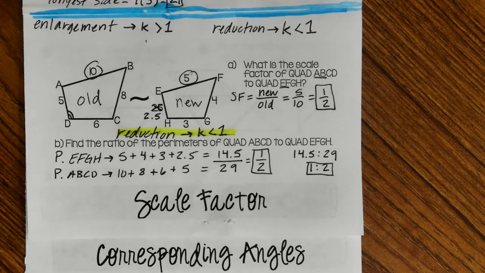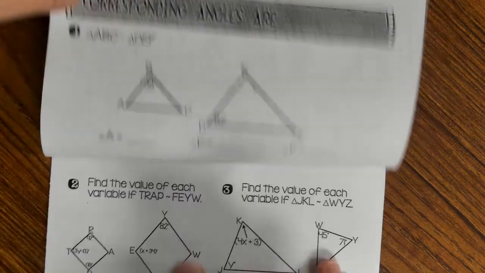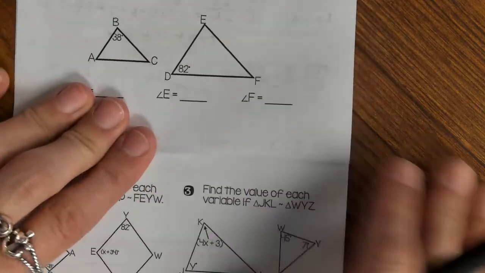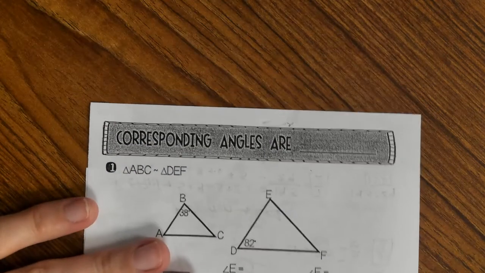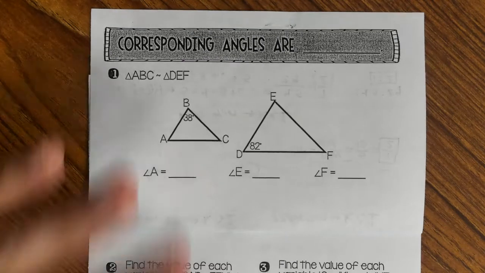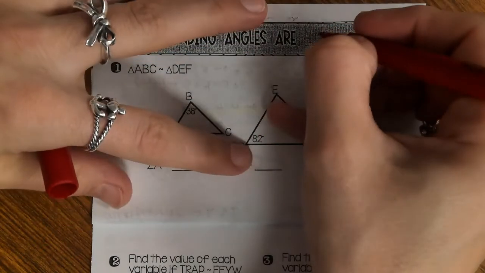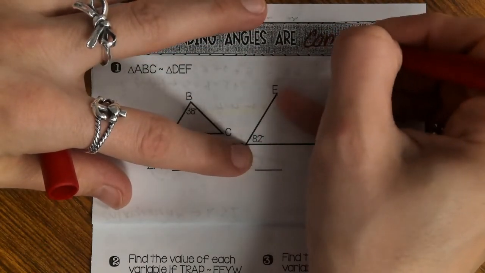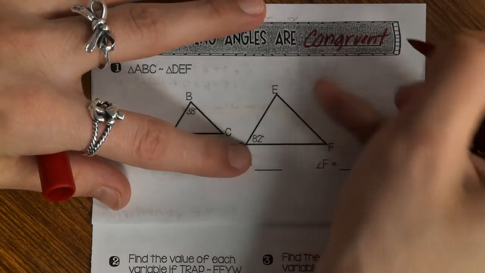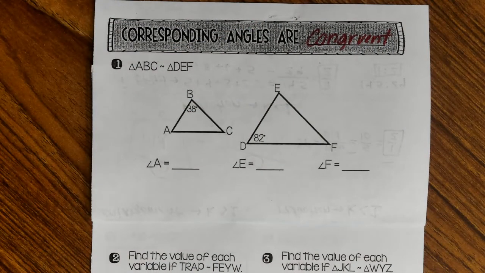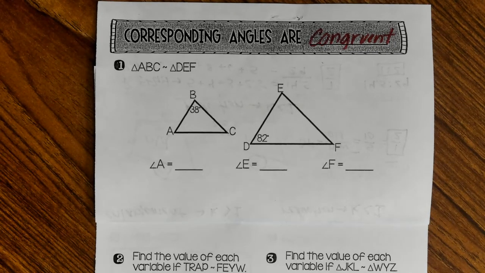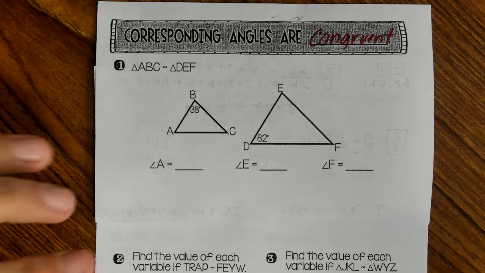Then we're going to go through the next section very quickly. The next section is straight review. Up here we are going to talk about our corresponding angles, and similar figures are going to be congruent. Same thing as congruent figures. Okay? So here we are going to take a look at, let's find another color pen. There we go. All right.